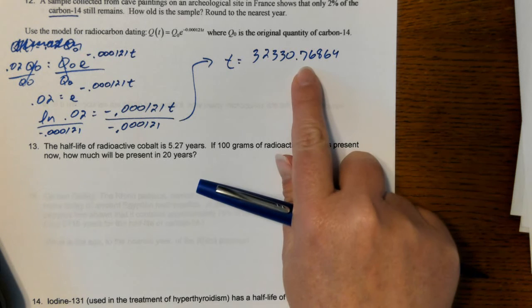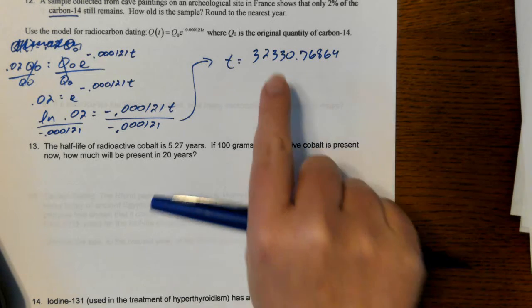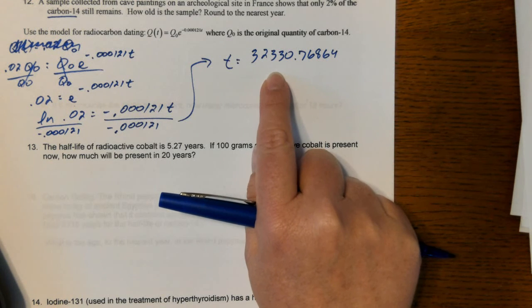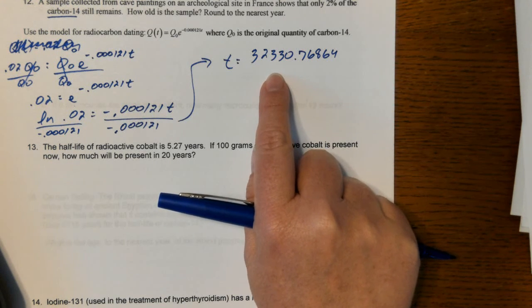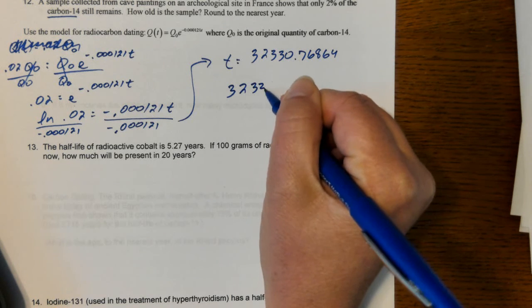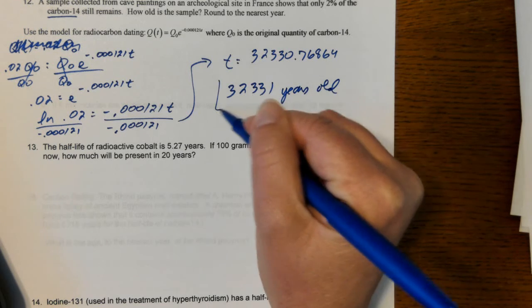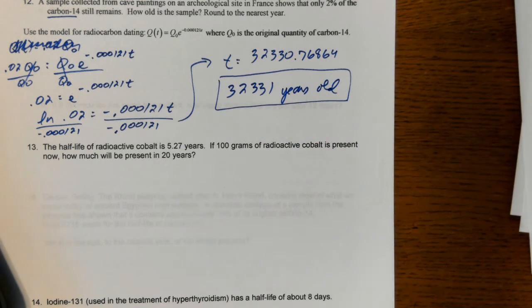Now, it makes sense here to probably round to the nearest year. I don't know that we can use partial years. We can't probably say, oh, these people died in July of whatever year. We probably don't know that accurately. Probably rounding to the nearest year makes the most sense. So we can say this sample is about 32,331 years old. This subject died about 32,300 something years ago.